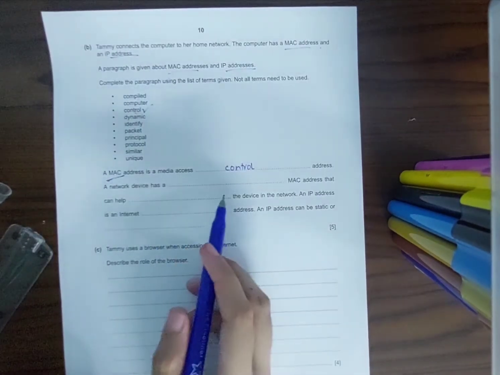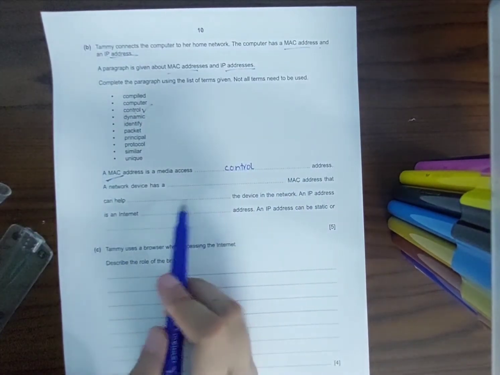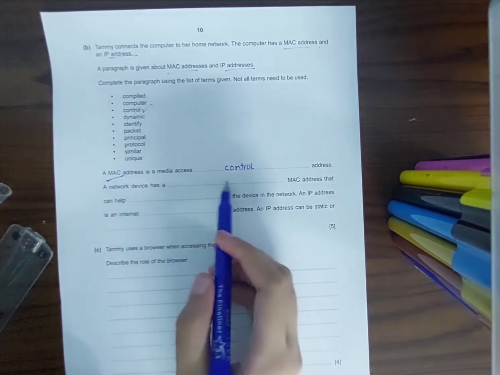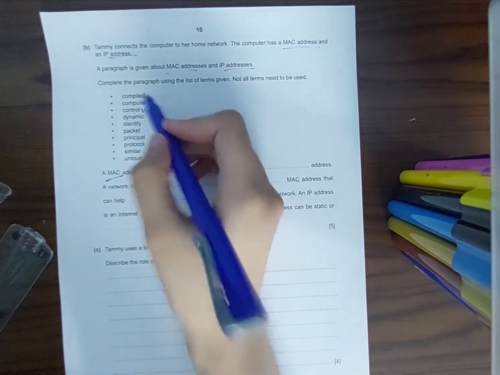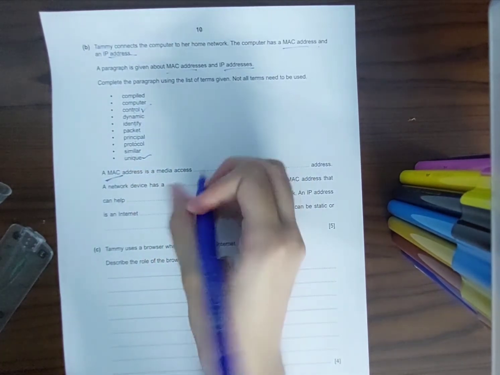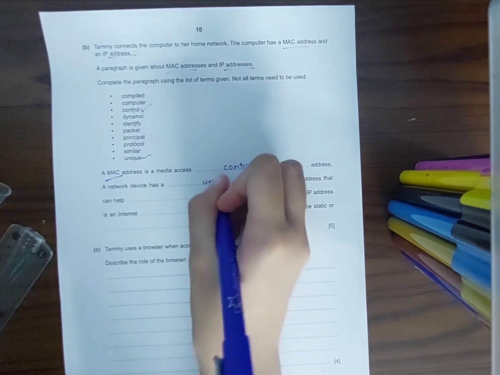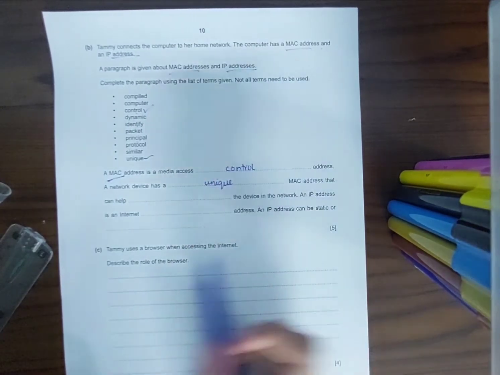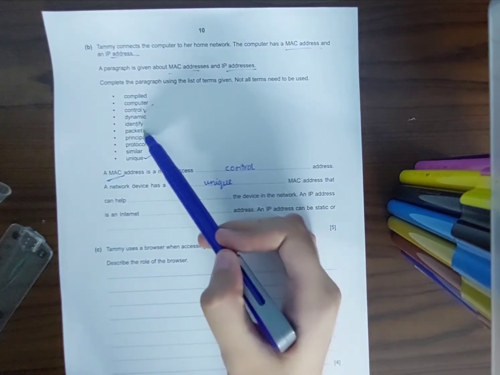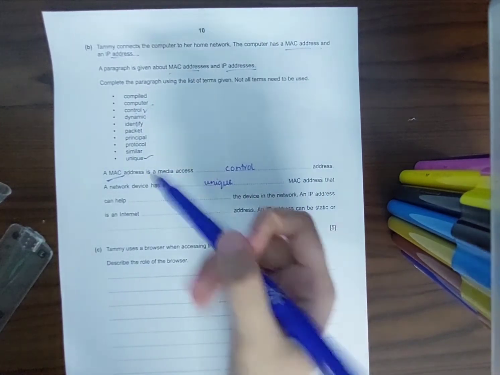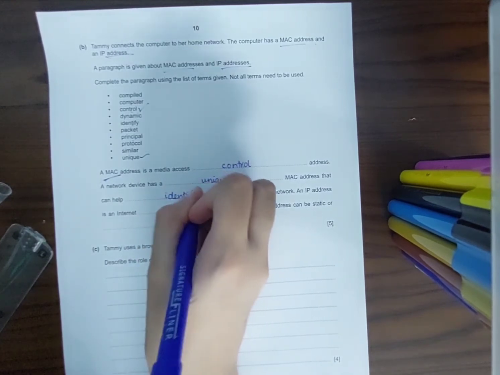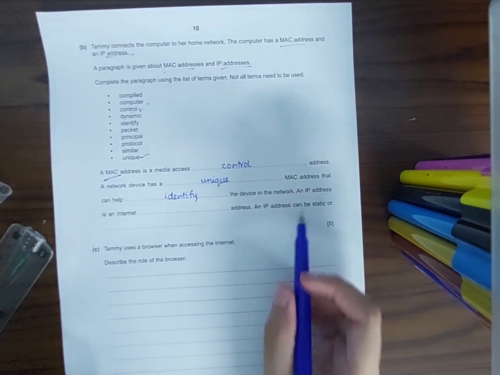Then a network device has a dash MAC address that can help dash the device in the network. Has a unique MAC address, because a MAC address is unique. Let's see if we have that. Yes, we have it. It's a unique MAC address that can help identify, maybe because other things don't match, right? That help identify the device in the network.